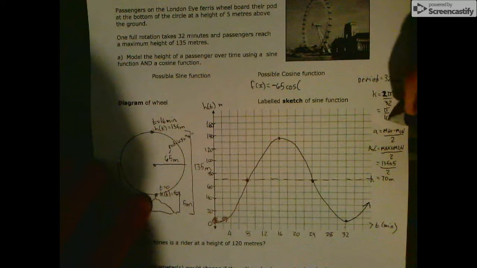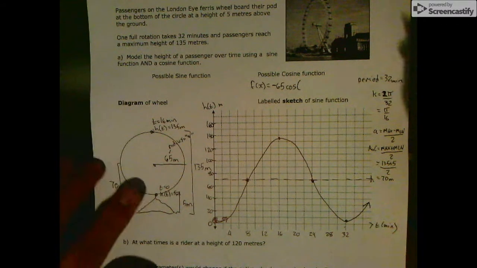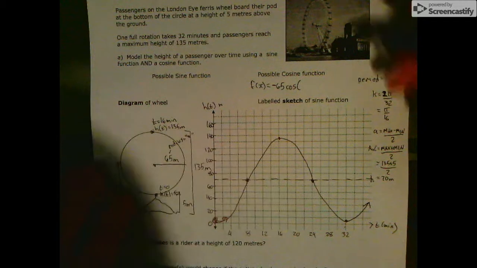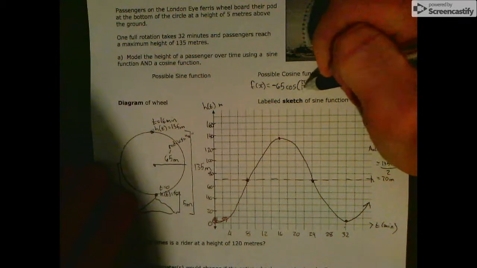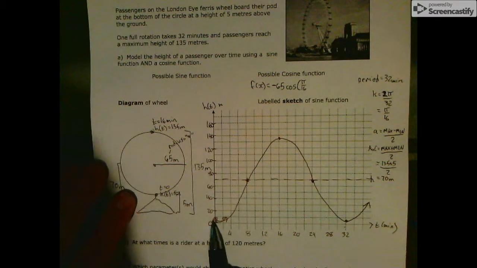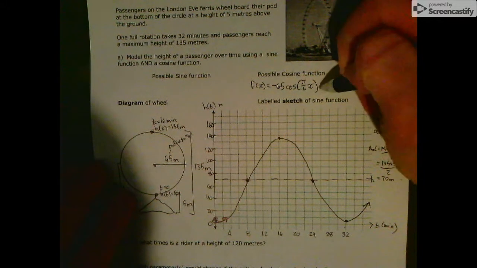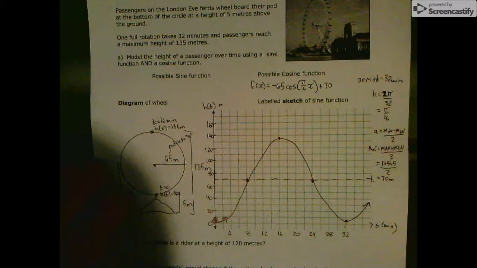over 16. Where did that formula come from? We talked about it in last class, where the k value is 2 pi divided by the period. Remember, we use 2 pi, not 360, because we're working in radians. So pi over 16 is the value that ends up in here. And you'll note we do not have to horizontally translate this. There's no phase shift because it starts perfectly upside down at 0. So I just add in my x, and then I do my vertical translation plus 70.